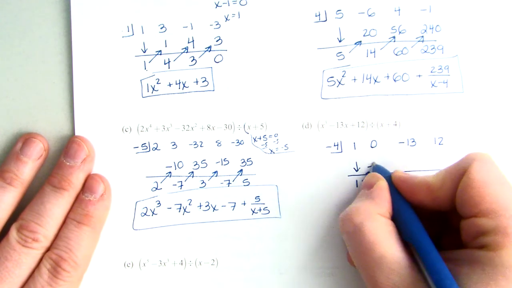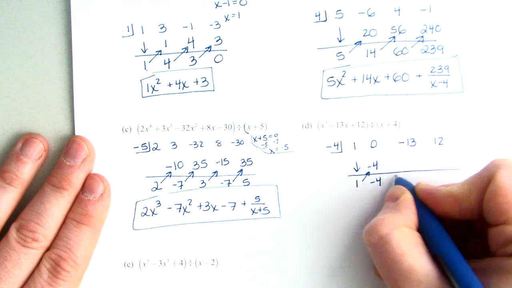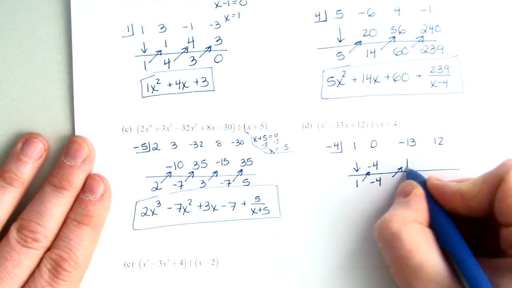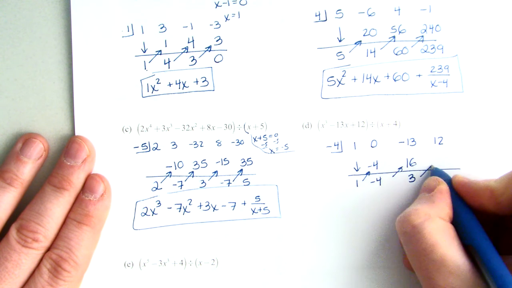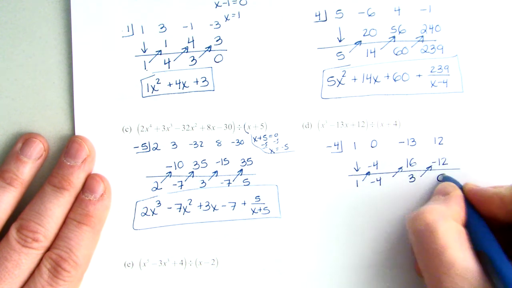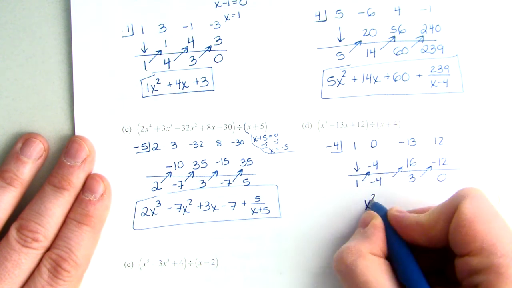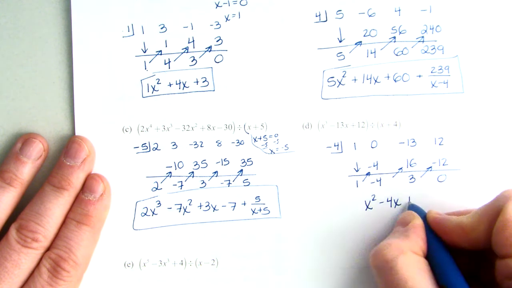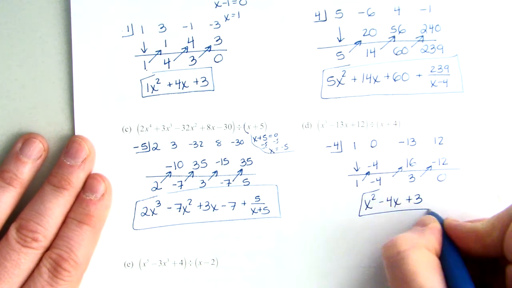Down 1, up negative 4, down negative 4, up negative 4 times negative 4, 16, down 3, up negative 12, down 0. I hope you sent in x squared minus 4x plus 3.